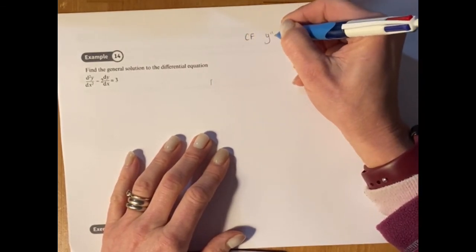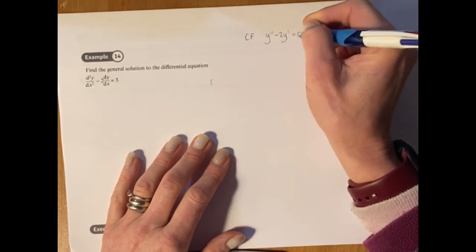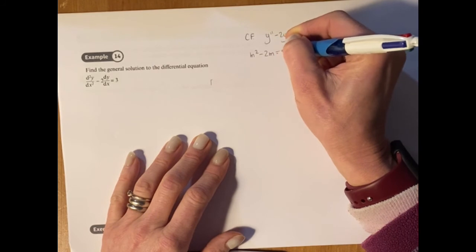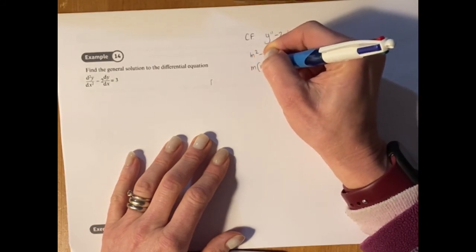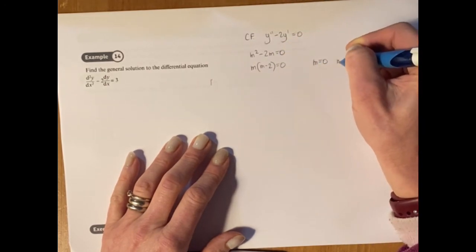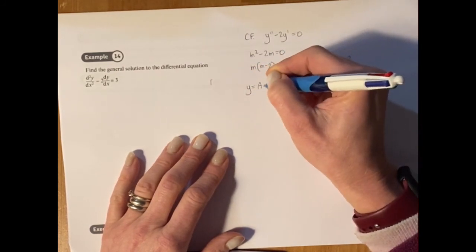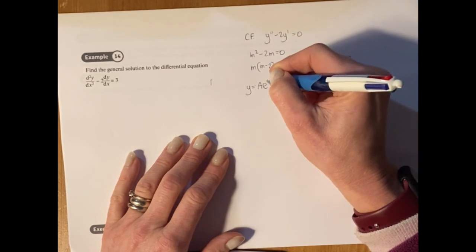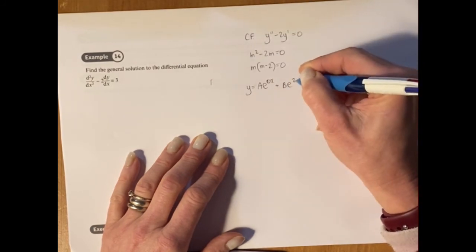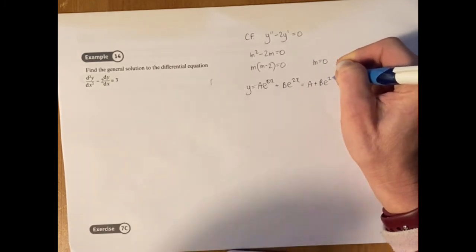So we've got y double dash minus 2y dash. Let's just do that. It's the solution to this homogeneous equation. So m squared minus 2m is equal to 0. So it's m times m minus 2. So we've got two solutions. So the solution, two different real solutions, a e to the power of 0x plus b e to the power of 2x. But that is just a plus b e to the power of 2x.